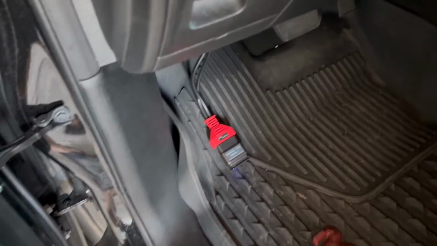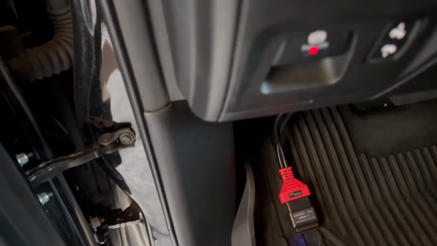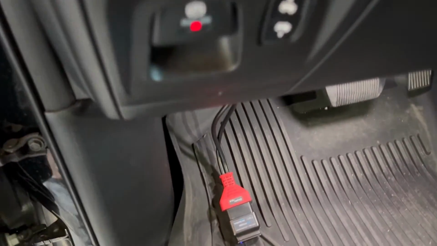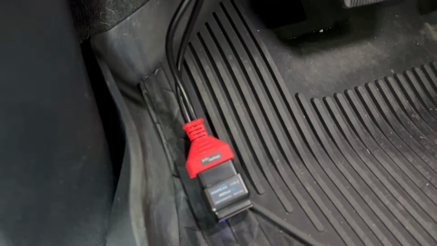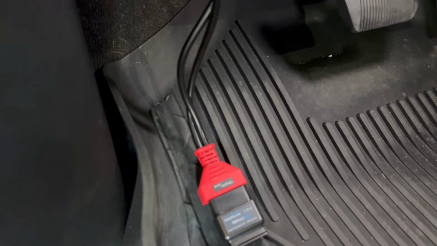Let me show you. For the viewers that are not sure how to connect it, I'm going to turn the light on. That's our security bypass cable with the OBD connector. I'm going to have it on my website real soon, linked in the description below. But we're going to connect it to the security gateway module.